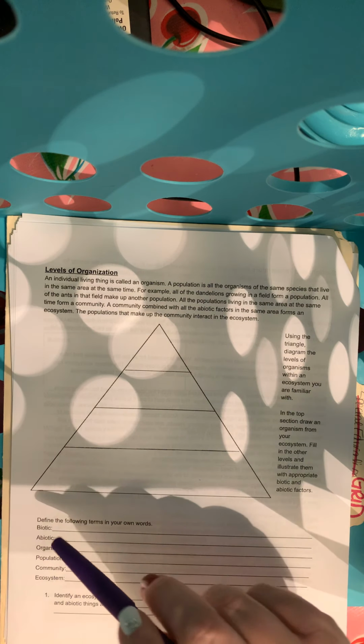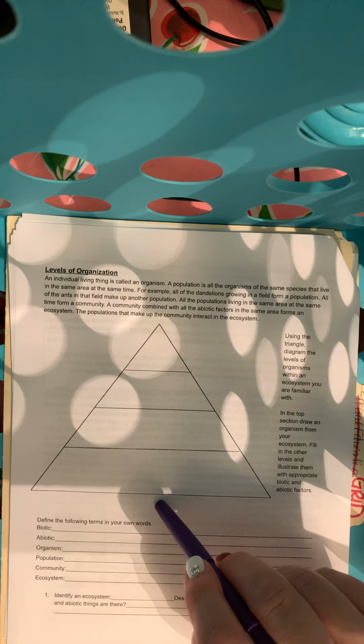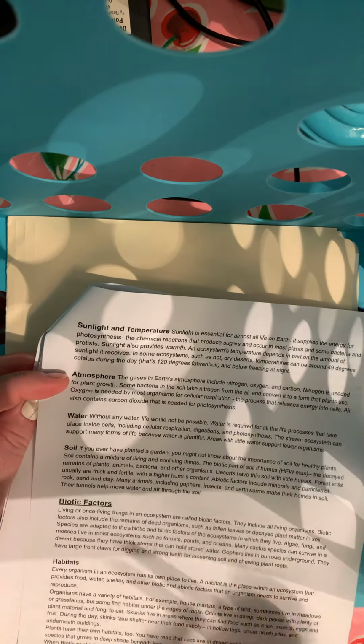Okay? Down here, define the following terms in your own words. You're going to go back, and every one of them is one of your subheadings right here. So all you have to do is find the definition for those, and in your own words though, not the exact definition that it's giving.